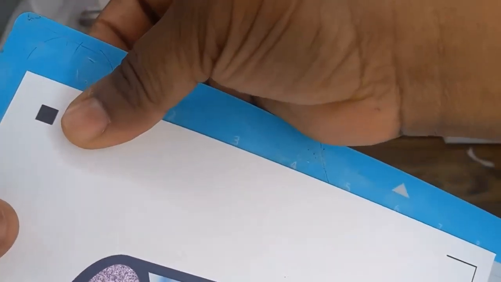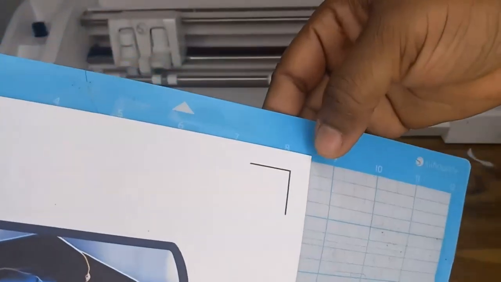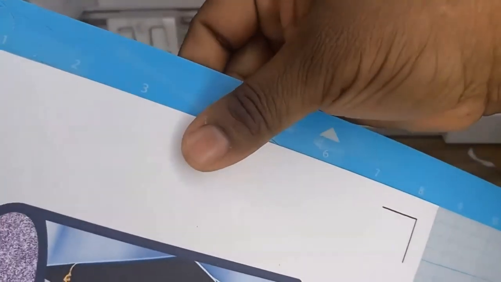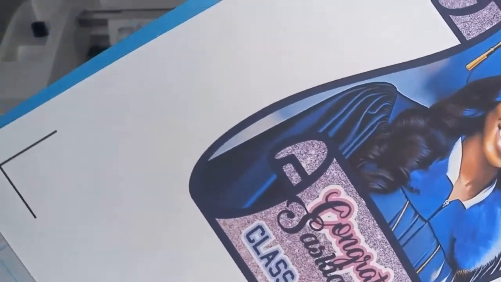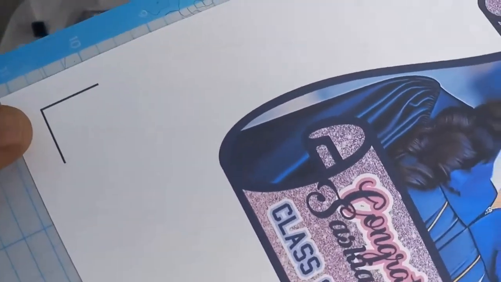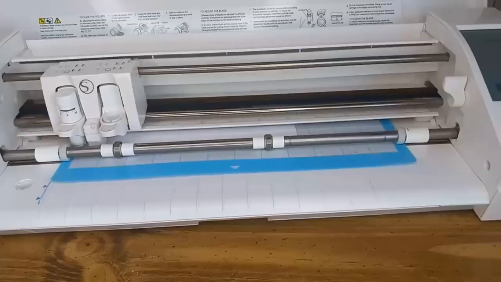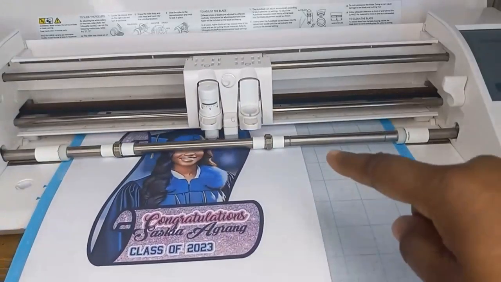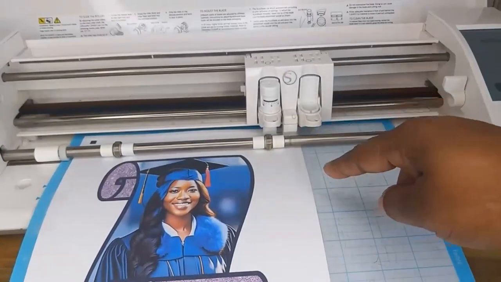Try to align it exactly with your mat. You align this side also exactly with your mat. It's reading the registration marks.